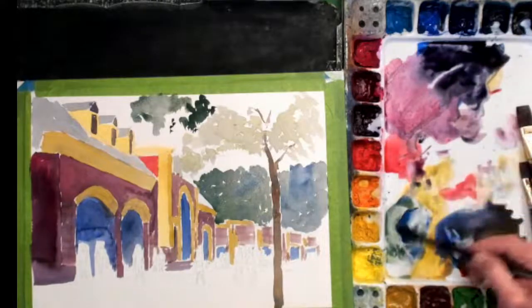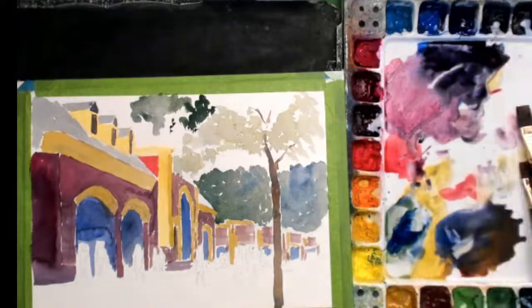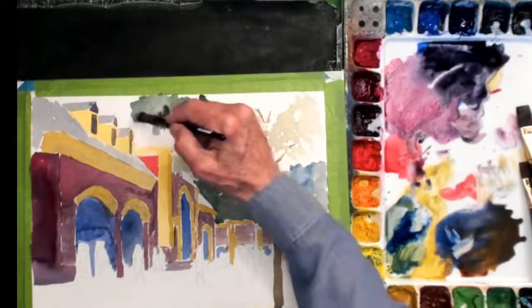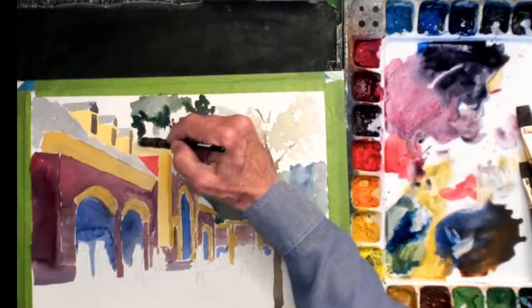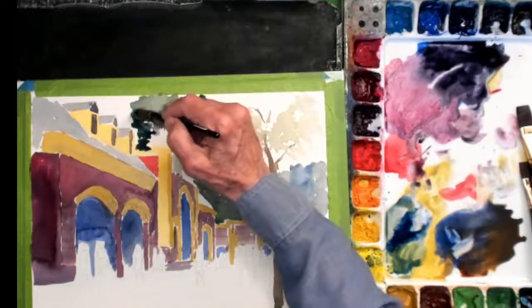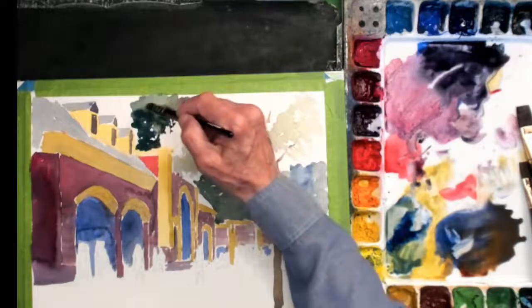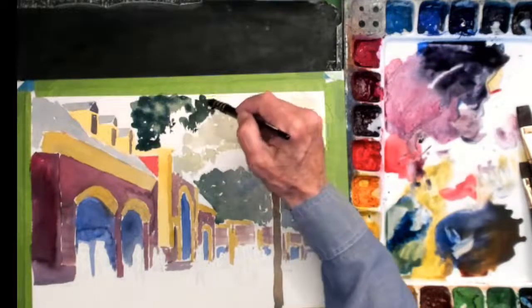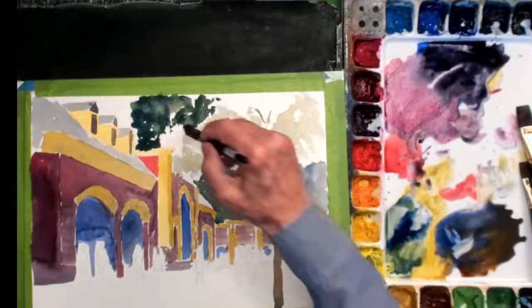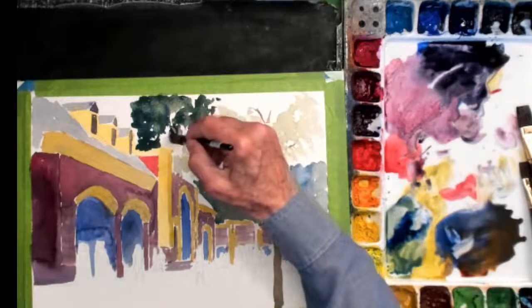Get a little mixer. A little practice on painting trees today, which I love to do. I love to paint trees. They're one of my favorite subjects. And I like to paint buildings and trees. And today, once I get this done, we're going to also paint some people.